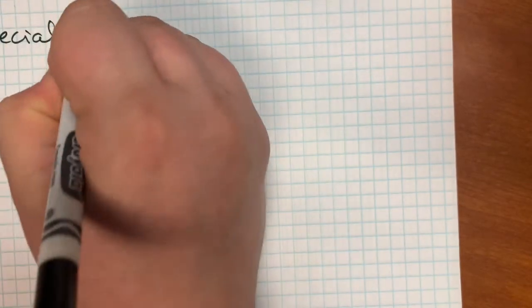Now, there are a couple special triangles. So some special triangles.